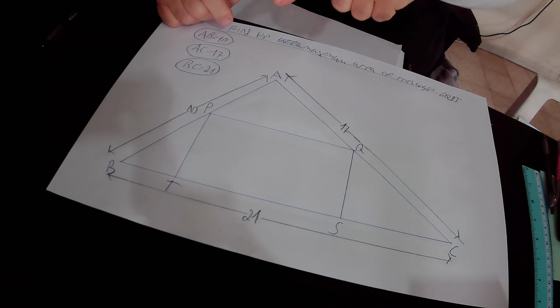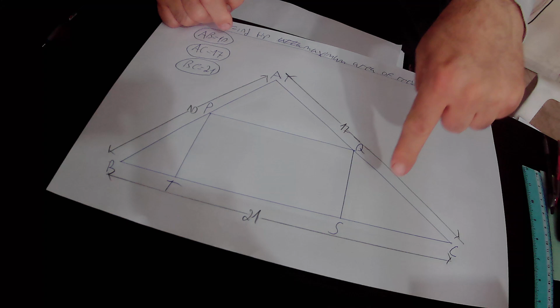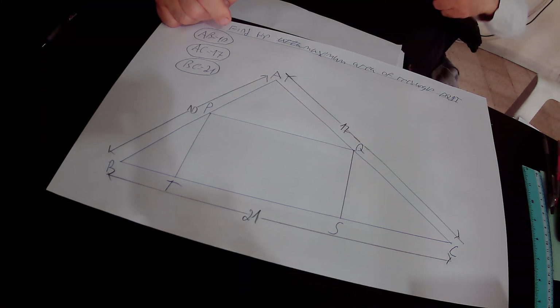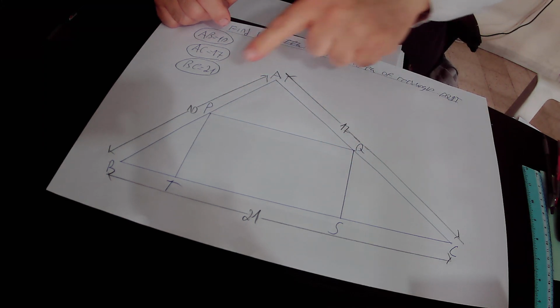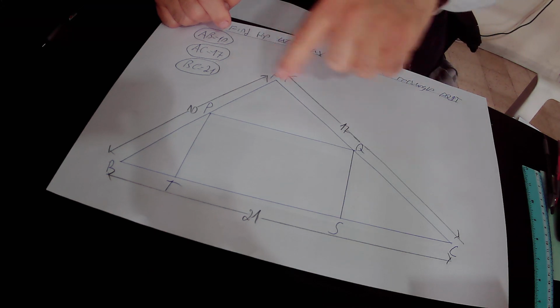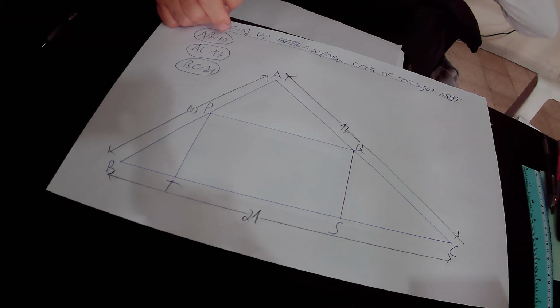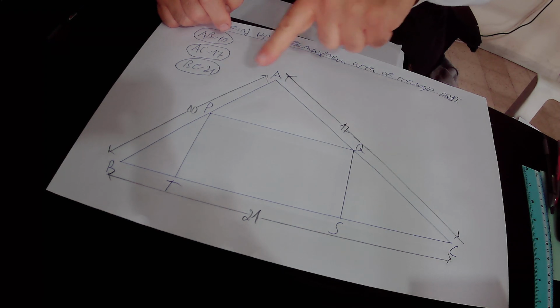Inside this triangle ABC we have this rectangle PQST. And our mission is to find out the maximum area of this rectangle PQST. So in the first step, we do a construction, that is to say from point A, we draw a perpendicular on PQ.